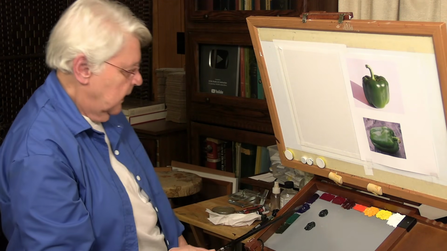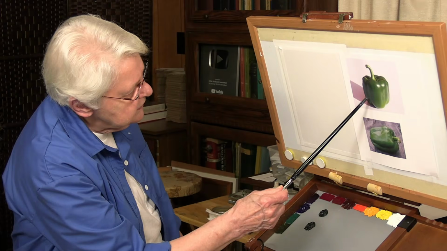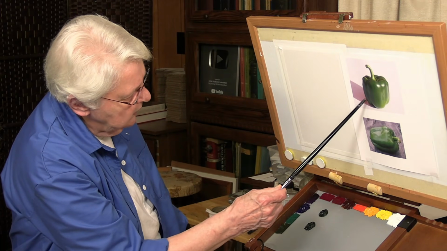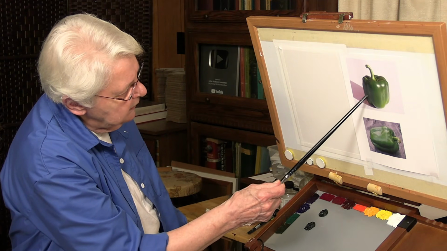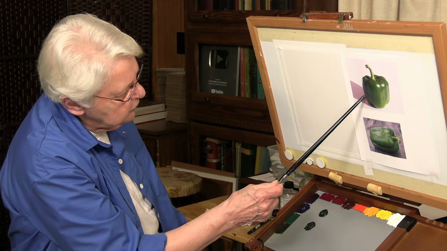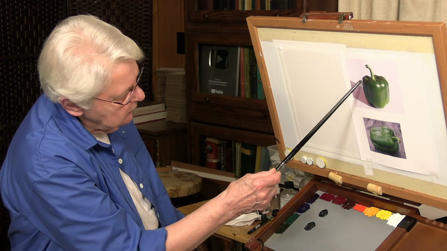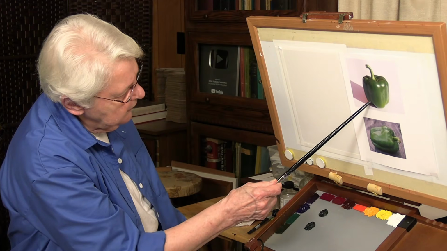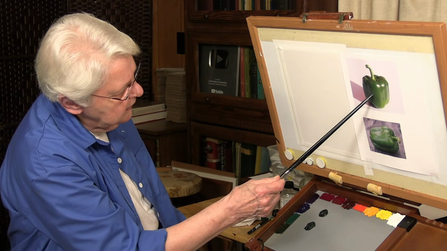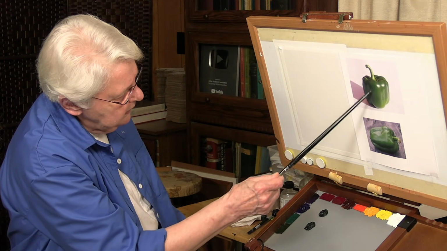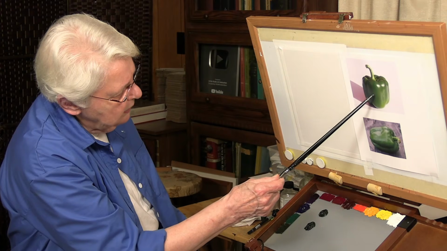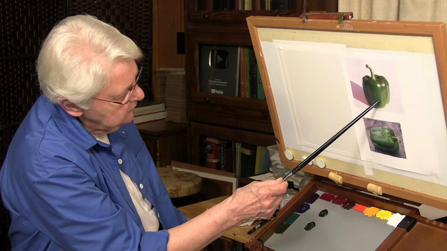Now I have started out here, since this is green, in the green range. In the green range, we have it moving on this side a little bit more towards blue-green, this particular one, as it goes into shadow. And it gets just a tiny bit less saturated. She was asking about this part right in here. So that's what I want to show you, is how you can mix for that.